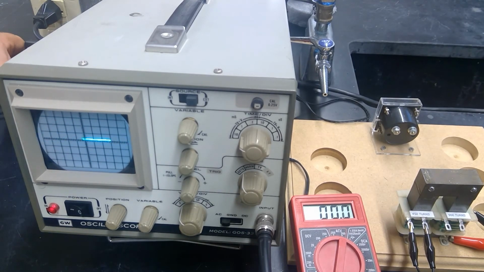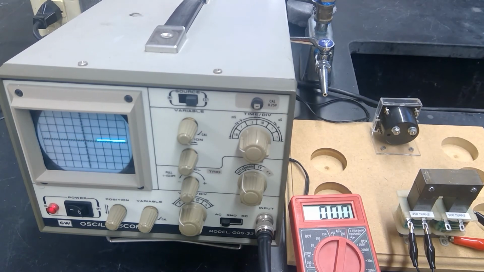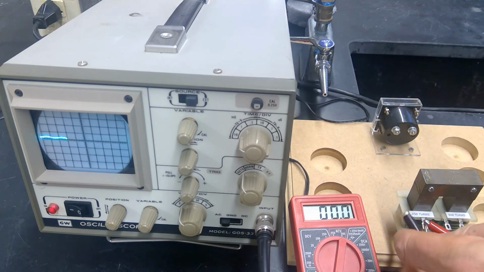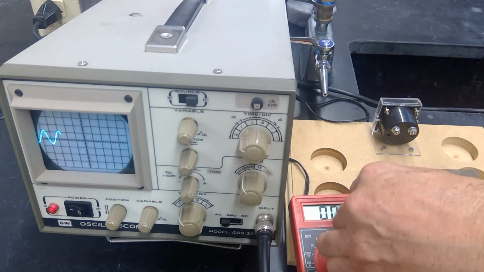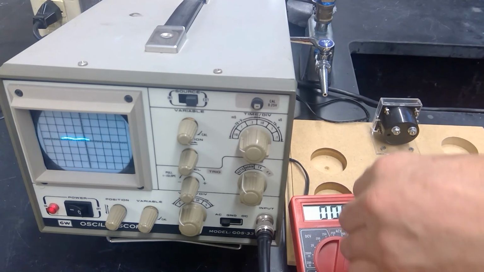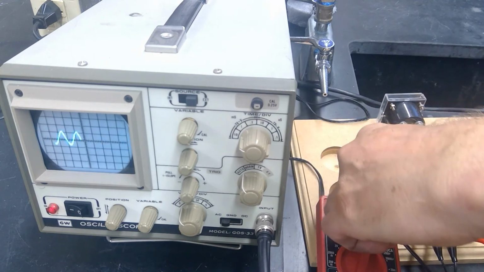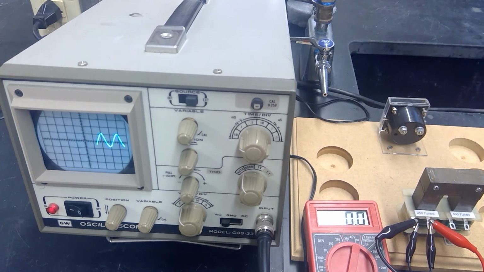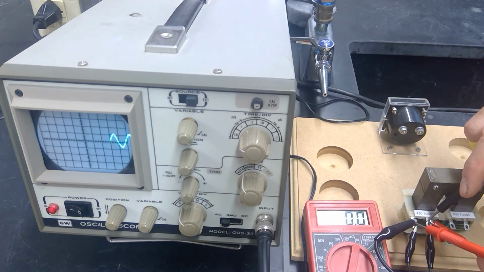So now we're going to get the power started again. All right, so we now are supplying power to the transformer. Once again, let's take a look at where we are at the primary. So we have a certain waveform that reflects about 5.9 volts. Okay, and we see that size of a wave. And let's go ahead and check the voltage once again. And we see that we've got 5.9 for the primary again.